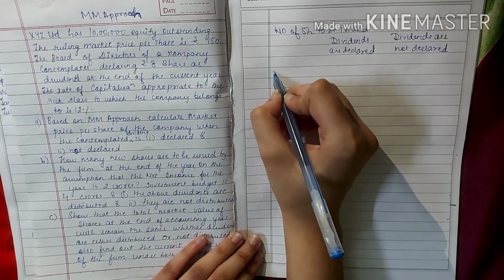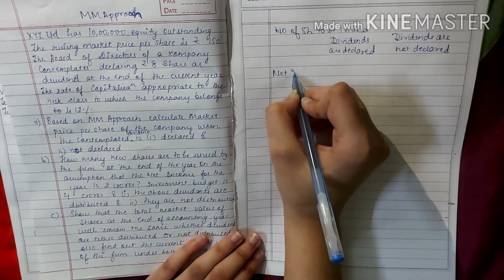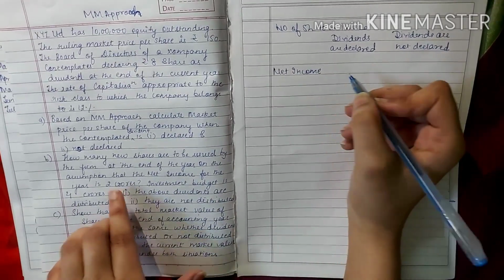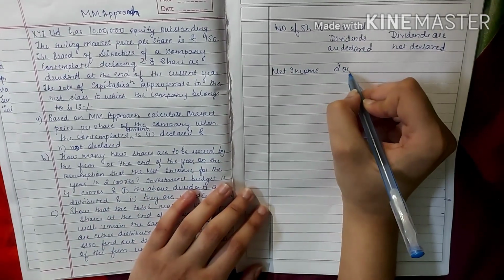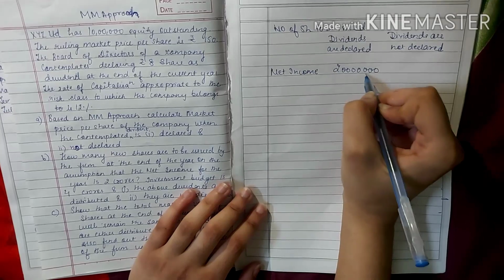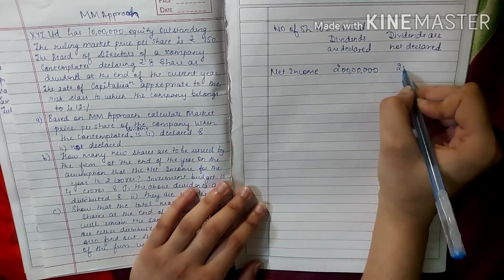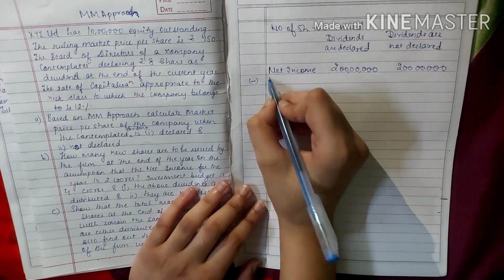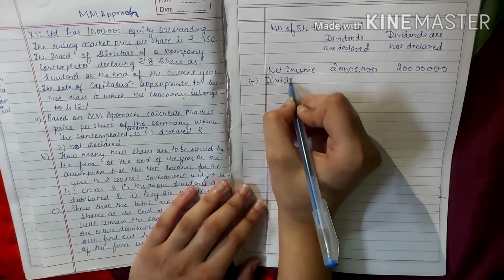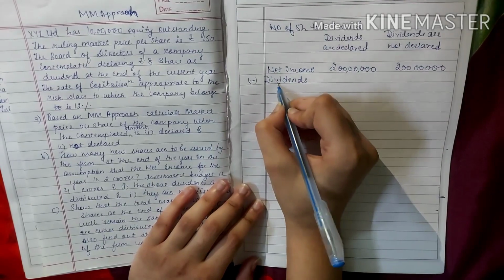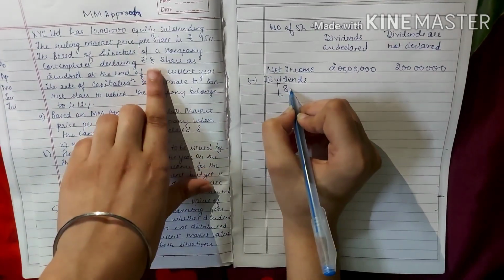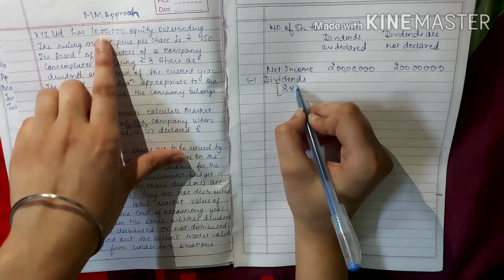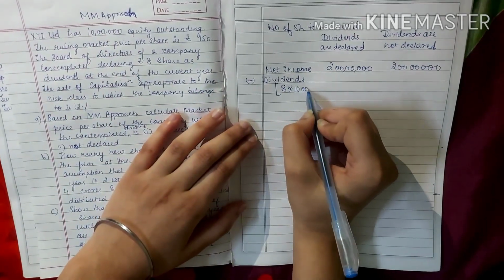Now first you have to write here net income, which is 2 crore. Here also 2 crore. Now you have to deduct dividend, which would be 8, the dividend declared by the firm, into 10 lakh equity shares.